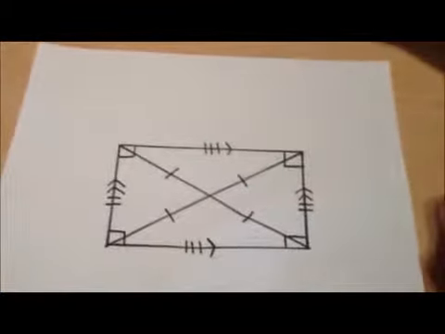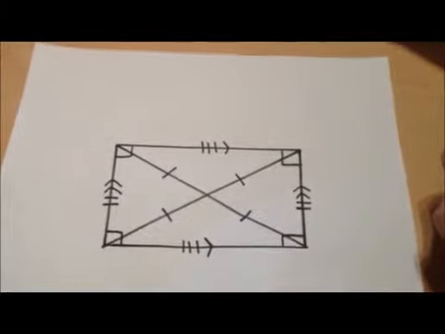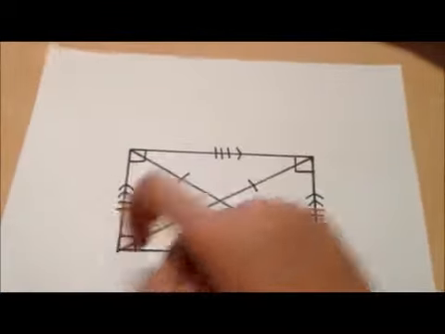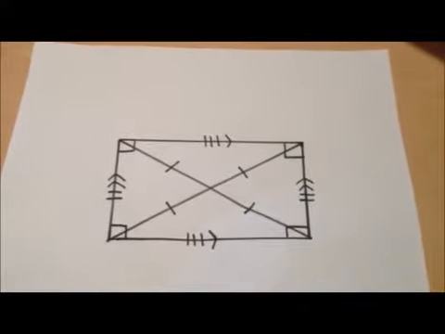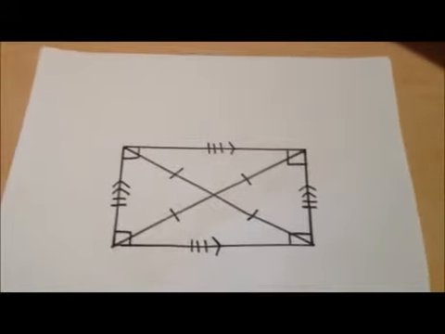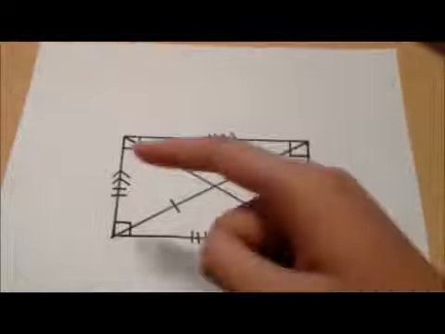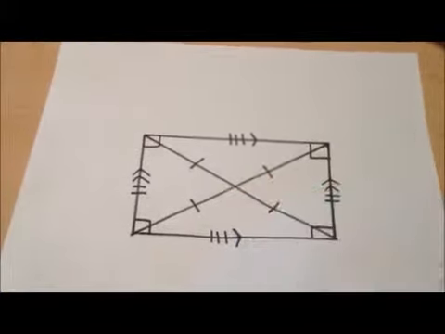We also know that the adjacent angles in a parallelogram are supplementary. So these two angles, when added up together, will equal 180 degrees. We also know in a parallelogram, the diagonals will bisect each other and form a common midpoint right here.